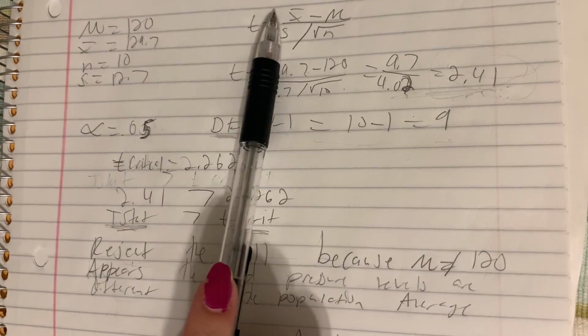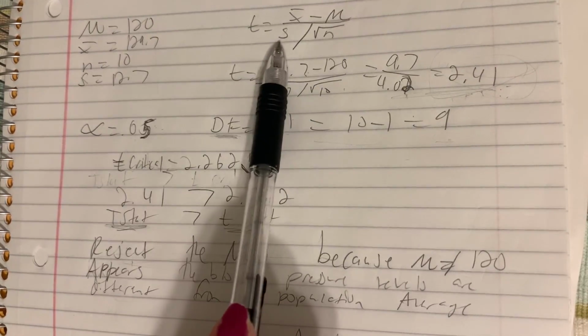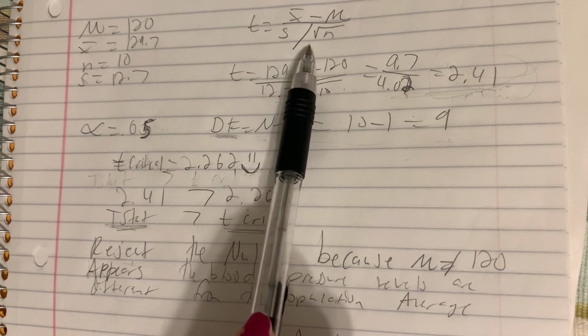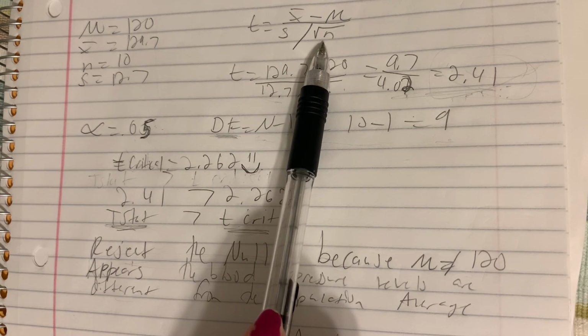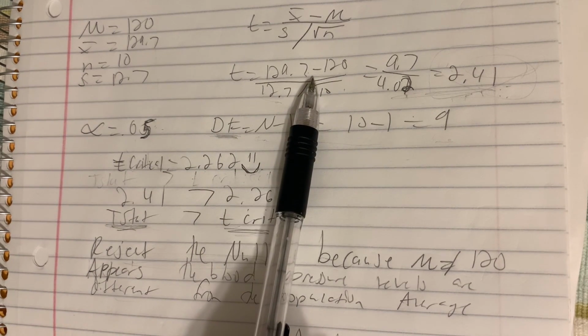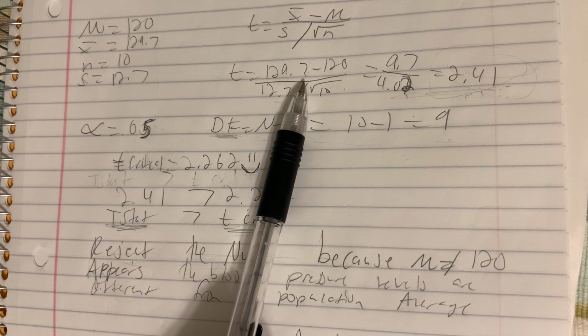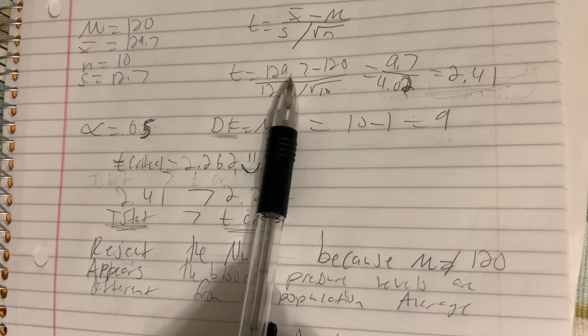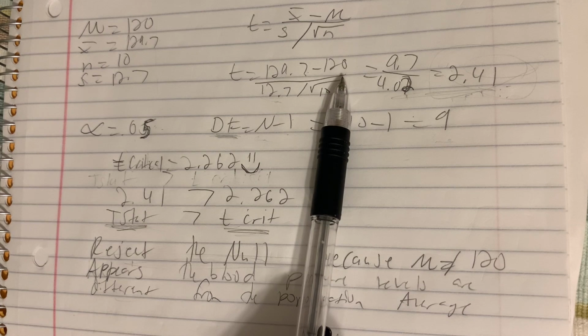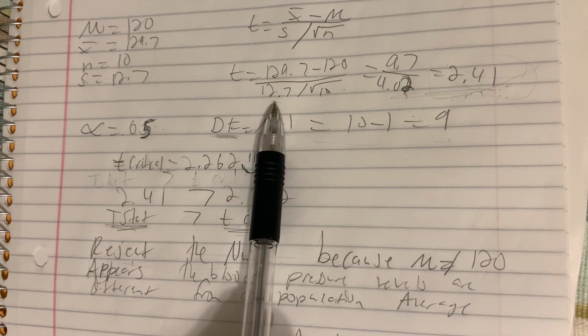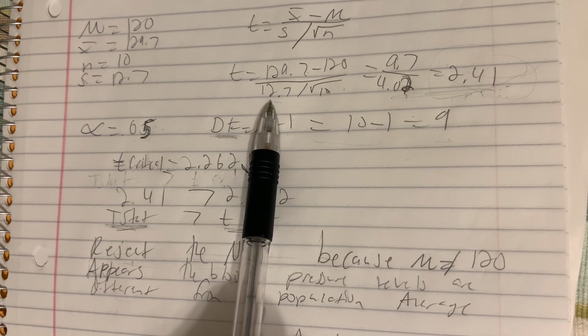And so the formula is T equals X bar minus mu over S, the standard deviation, divided by square root of n. And so you just plug it in. So 129.7 is X bar minus mu, which is 120, over 12.7 divided by square root of 10.